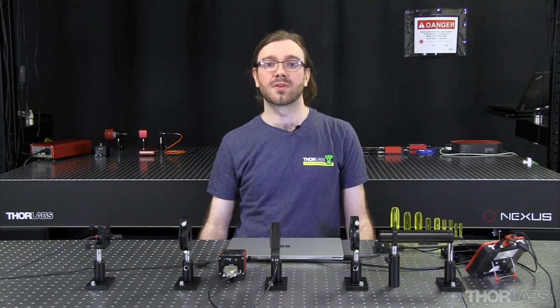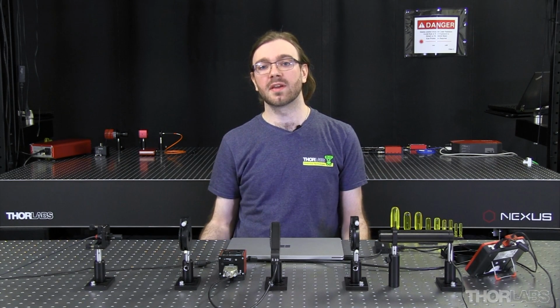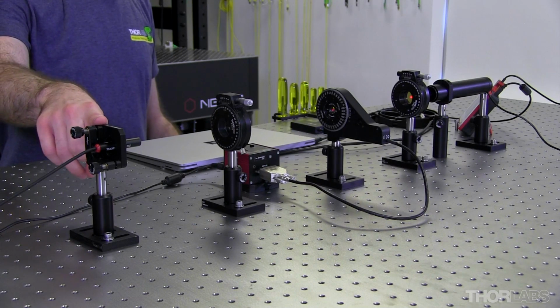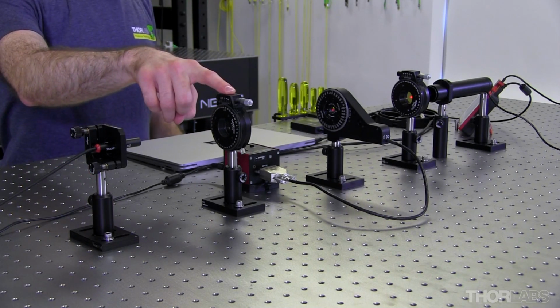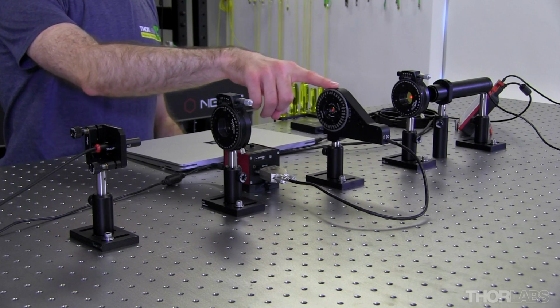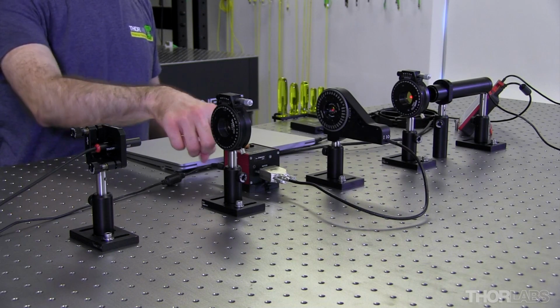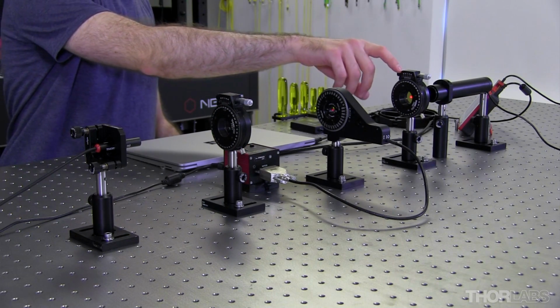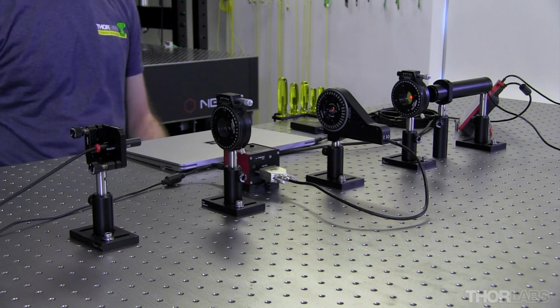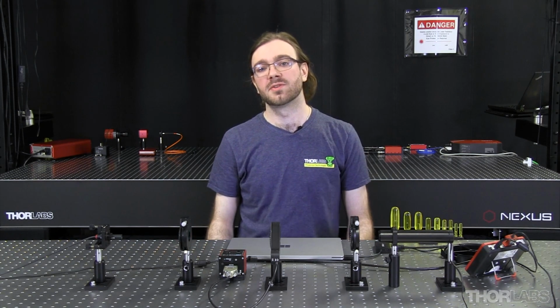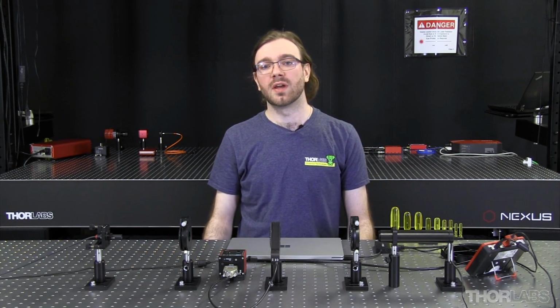Today I'll be discussing how to write a Python script to control a Kinesis motor controller and a power meter. In this case, these will be used as part of a variable laser attenuator. For this demonstration, I have here a Class 2 collimated laser diode, a fixed linear polarizer, a half-wave plate in a motorized rotation mount connected to a K-Cube DC motor controller, a second fixed linear polarizer, and a power meter with sensor.